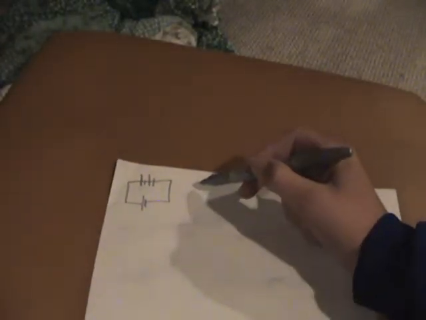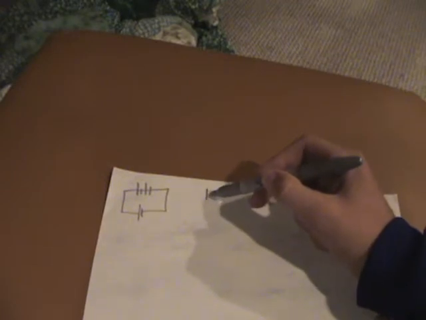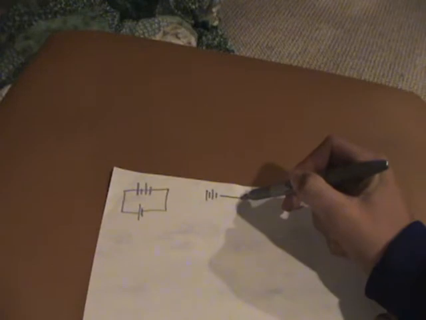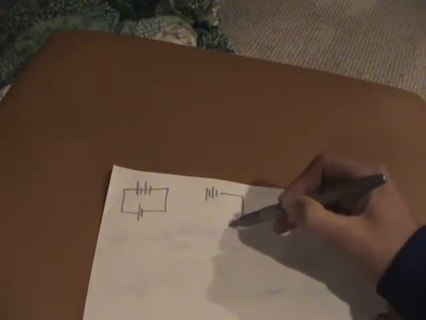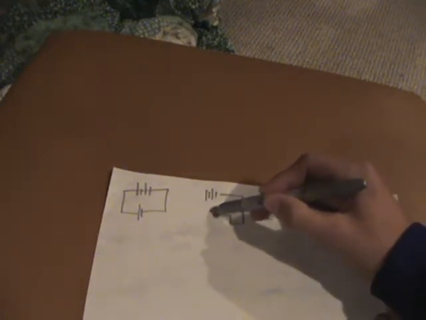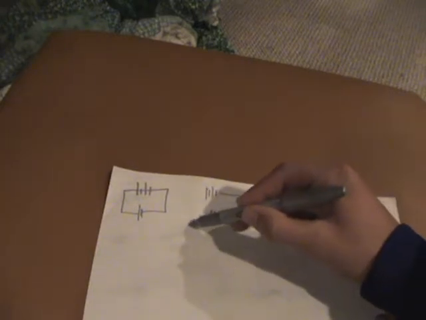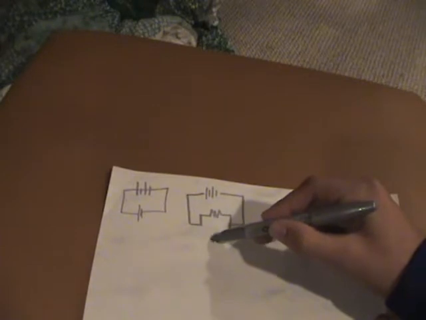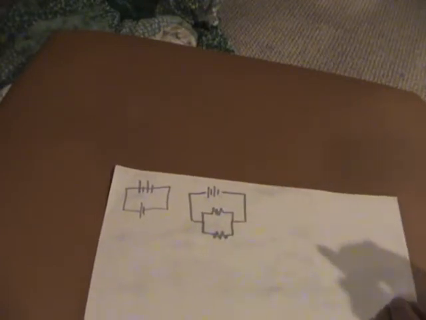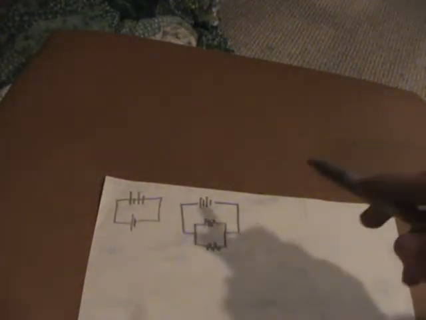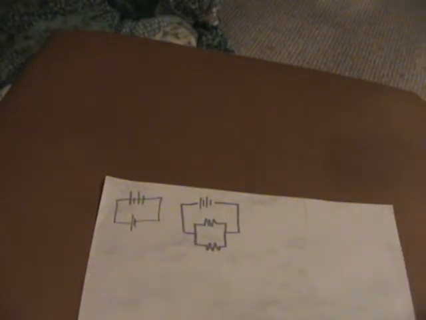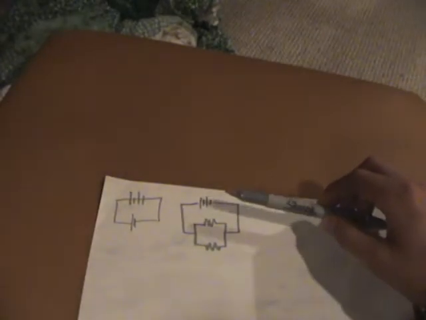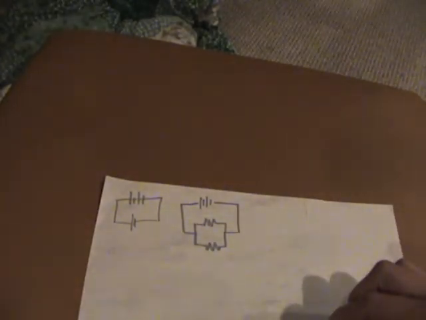So let's say we have something that's a bit more complicated. So here's our battery, and we'll go down, and then we'll say there's a resistor here, and there's a resistor there. So now we're looking at a very different type of battery situation. Here we have two resistors that are put in parallel with one another.